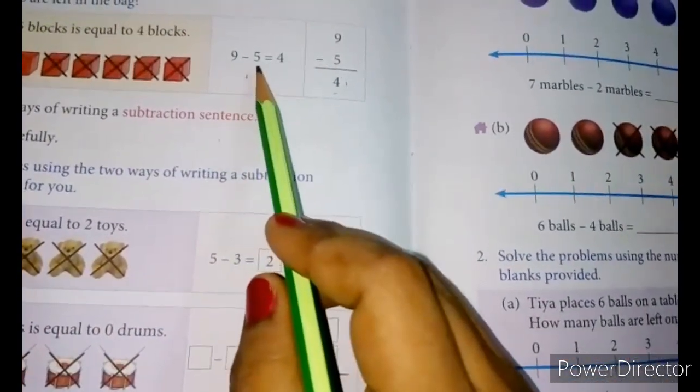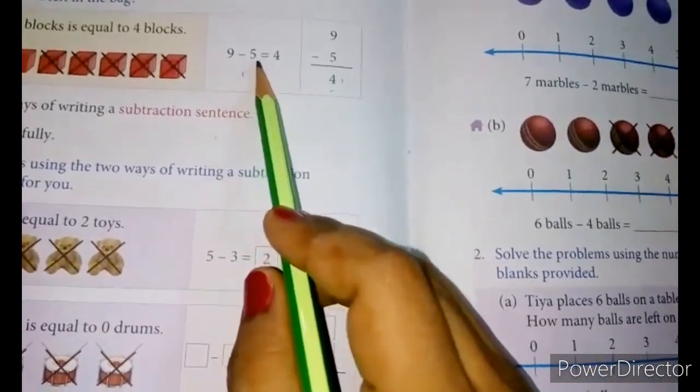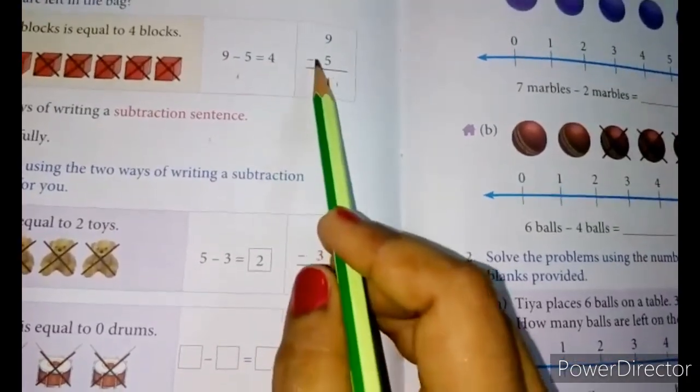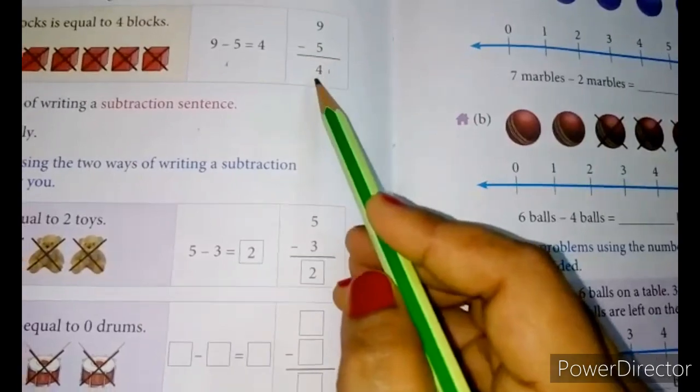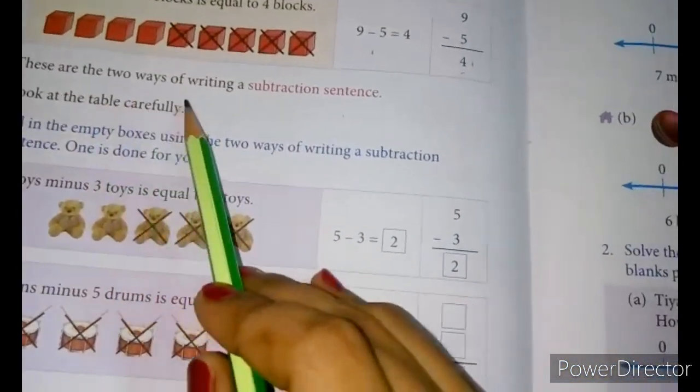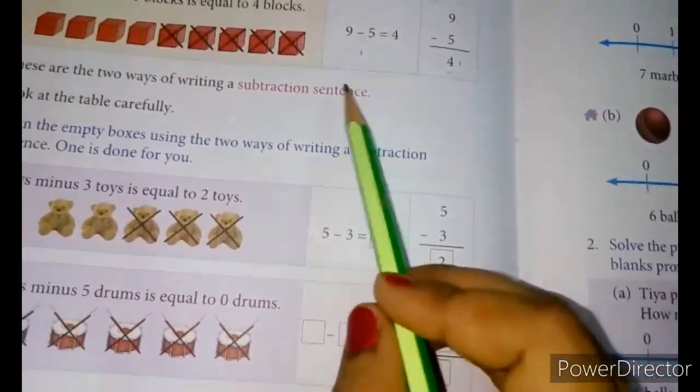Here we can write it as 9 minus 5 is equal to 4, or we can write it as 9 minus 5 is equal to 4. These are the two ways of writing a subtraction sentence.